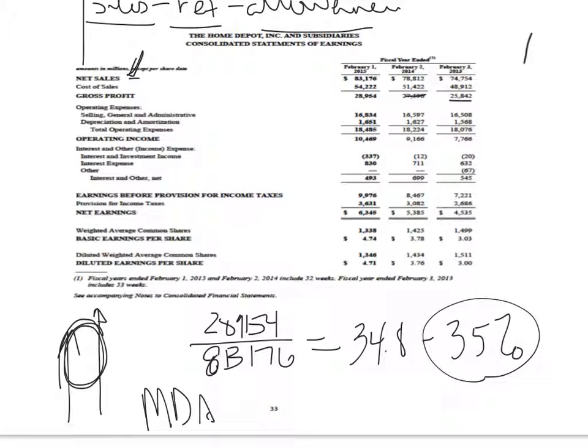So talking again about net sales in that MD&A, it'll tell us, hey, was it real sales growth? Real sales growth means inflation adjusted, okay? Or was it nominal sales growth? And that's just as it was reported.